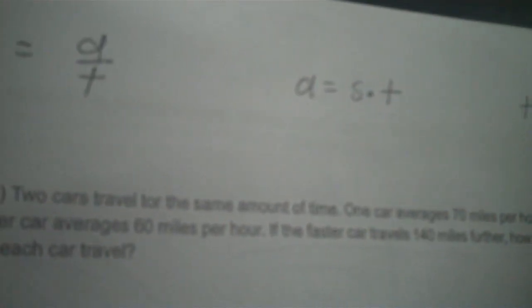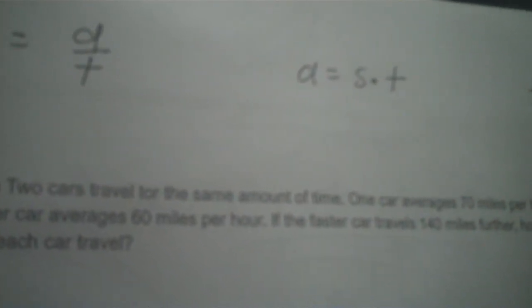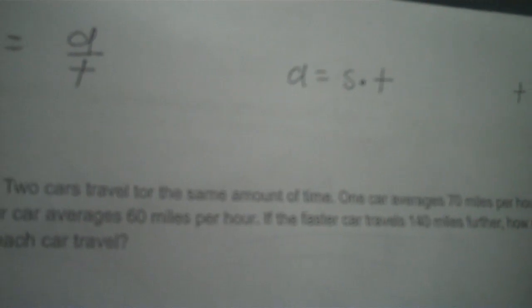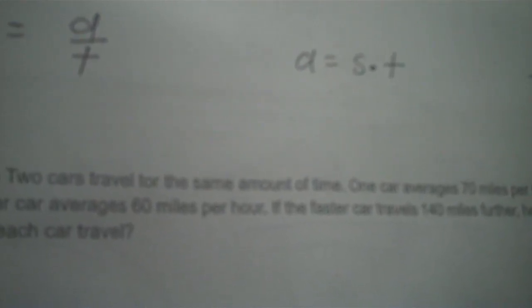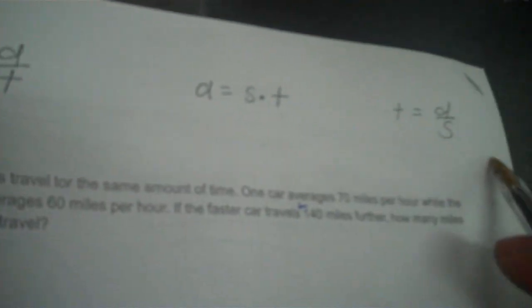Okay, now, last problem. 2 cars travel for the same amount of time. One car averages 70 miles per hour while the other car averages 60 miles per hour. If the faster car travels 140 miles further, that means it goes an additional 140 miles. How many miles did each car travel? Now, there's 2 answers. We're not setting up the boxes, lines, any of that. I'm giving you every clue in the world up there. We want to use our old distance, speed, time table.